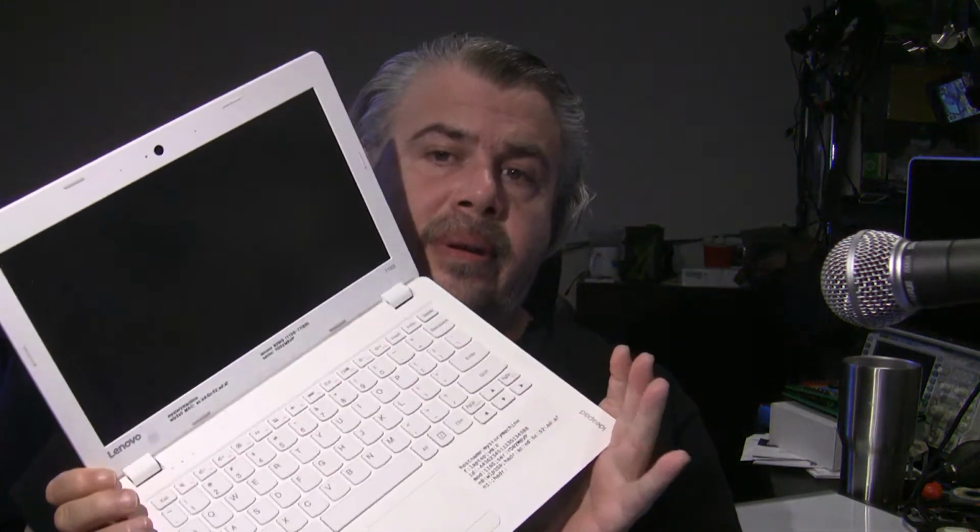So, this little laptop is a Lenovo IdeaPad. It's an 11-inch dual-core Atom, I think, or Celeron. I bought it as a throwaway when I was commuting to Boston on the train every day. I wanted to have a laptop that I could do software development on.